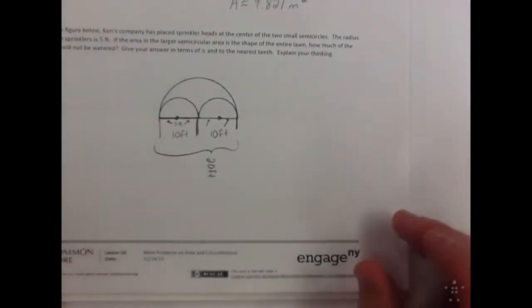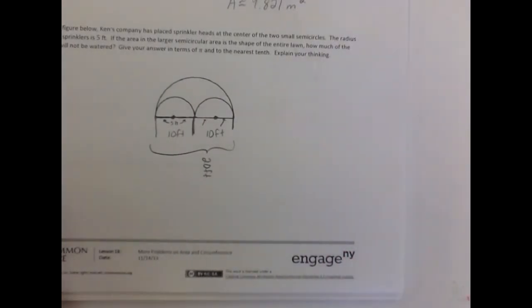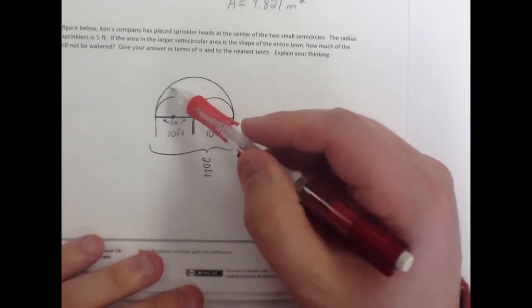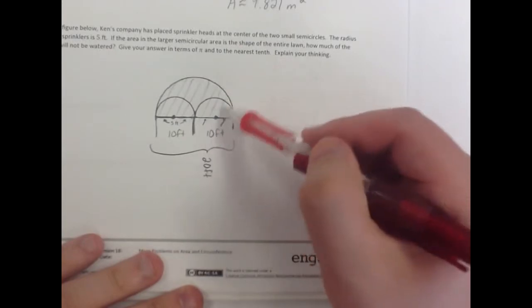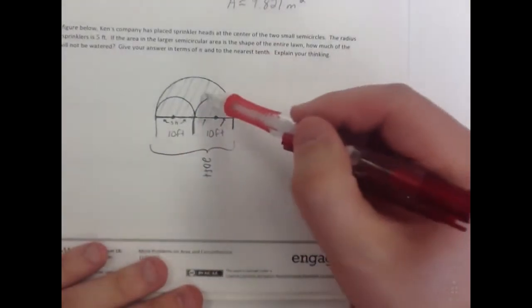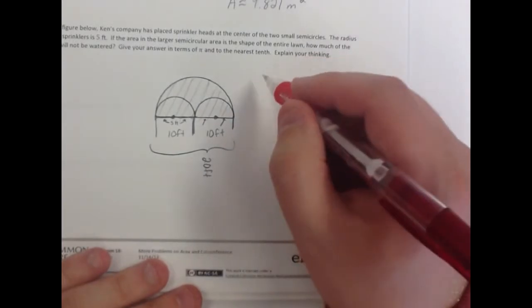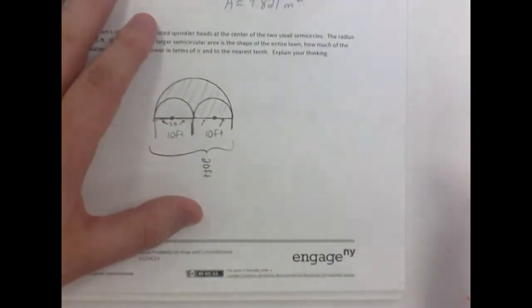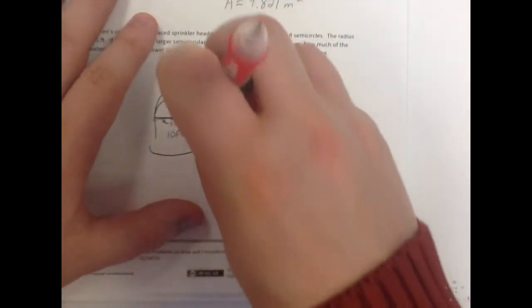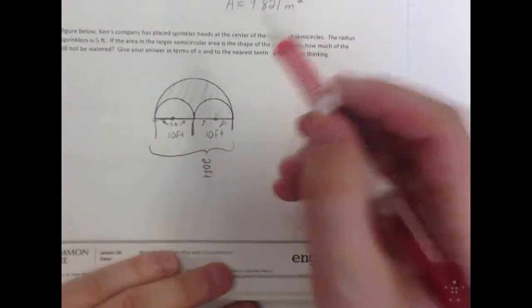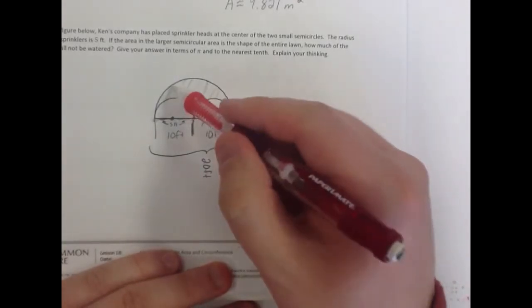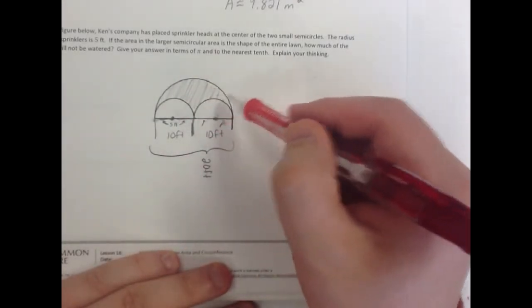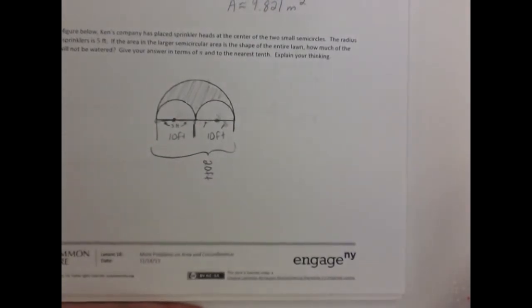So, what we need to do is find the area first of the large semicircle. This is the whole lawn. We need to find all of the area, the whole thing. Then we'll take that and subtract out the area of this semicircle and the area of this semicircle, because those are the areas that are getting watered. If we take the whole thing and subtract this area, we'll be left with the area up here that is part of the lawn but not getting watered. Okay?